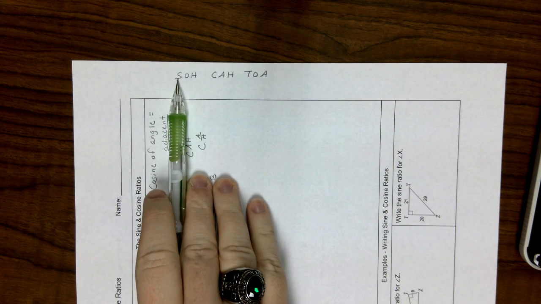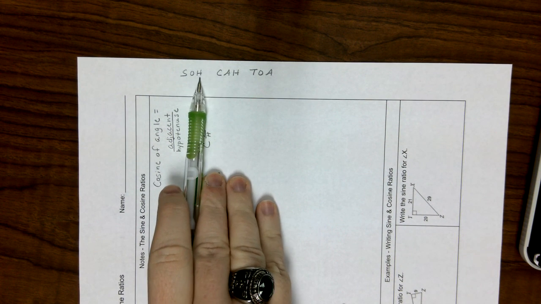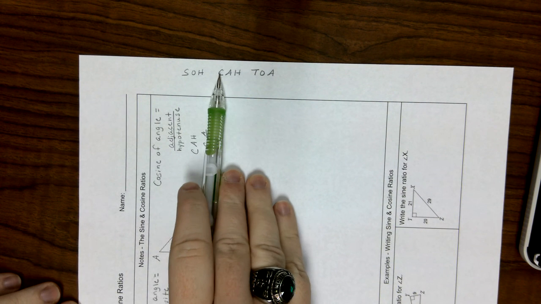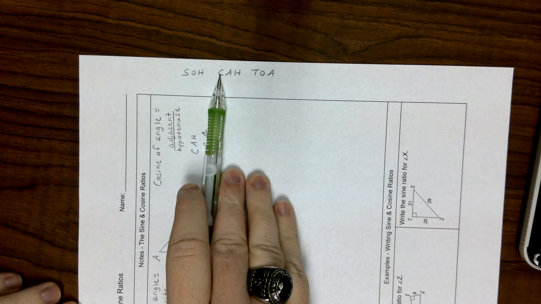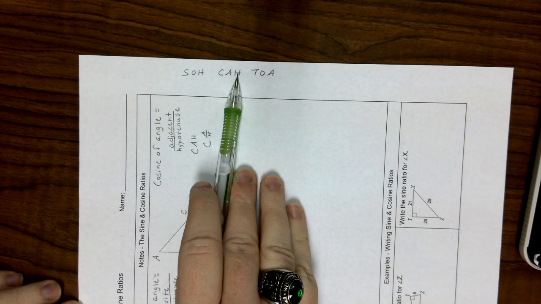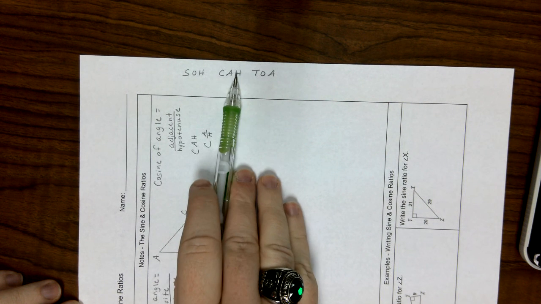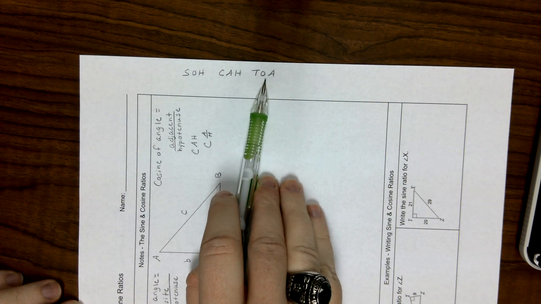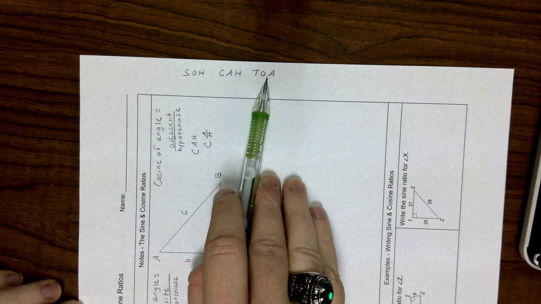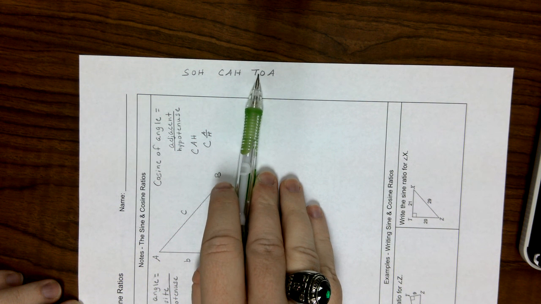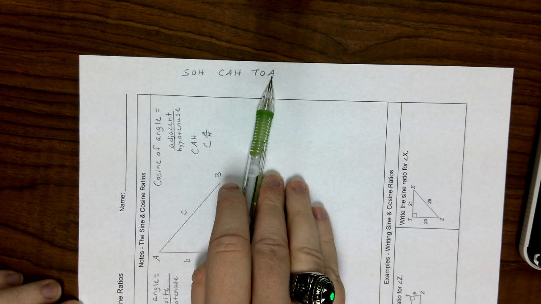So it stands for sine, which is opposite over hypotenuse. CAH is cosine, which is adjacent over hypotenuse. This is what we're learning today. Tangent would be the TOA, and we learned that on Friday, that tangent is opposite over adjacent.